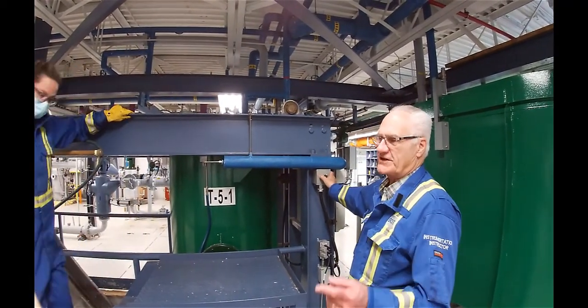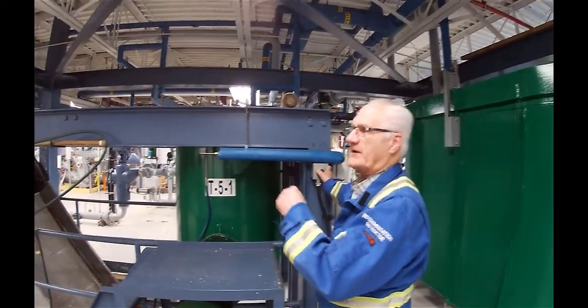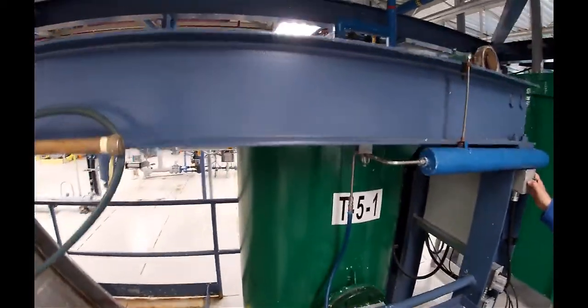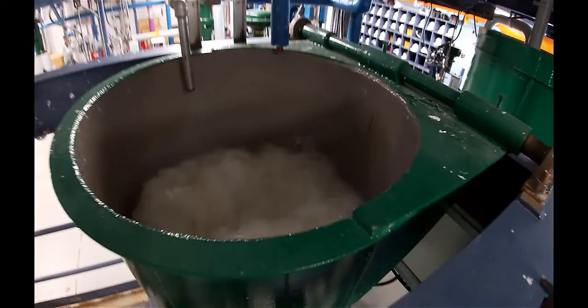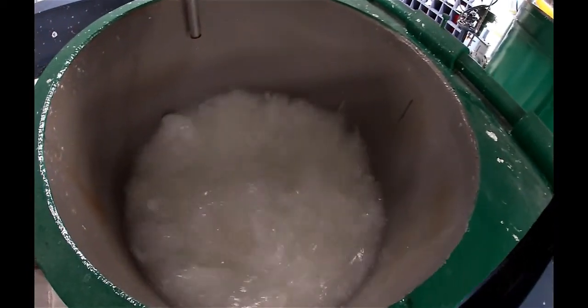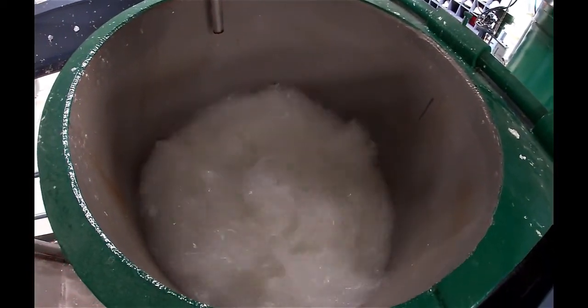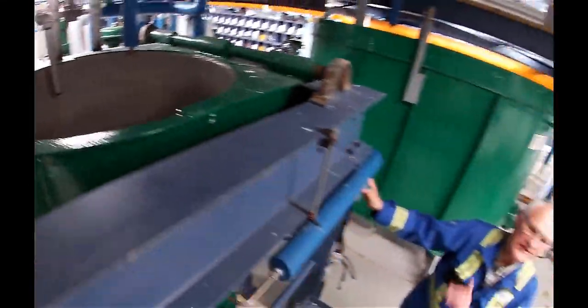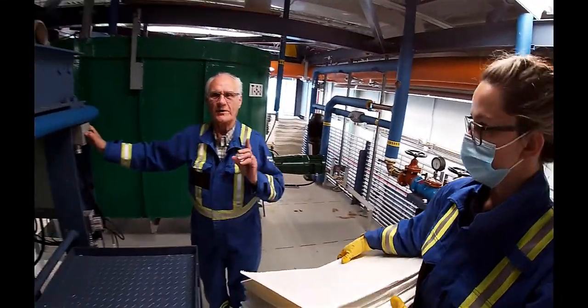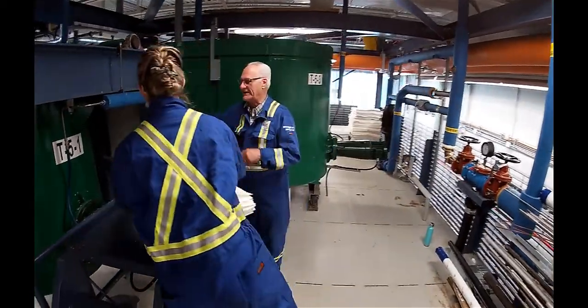So we've got 8 sheets in there right now, and Ray, if you just want to go up there and get a picture of what stock looks like, it's pretty fluid. A lot of water and not very much. So we loaded 10 out of 80 sheets.